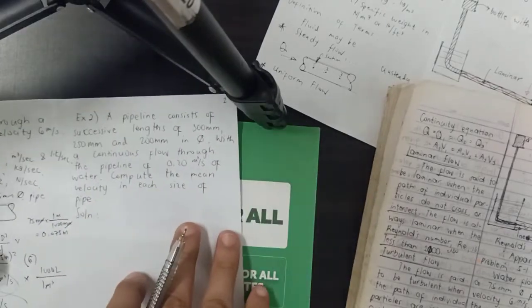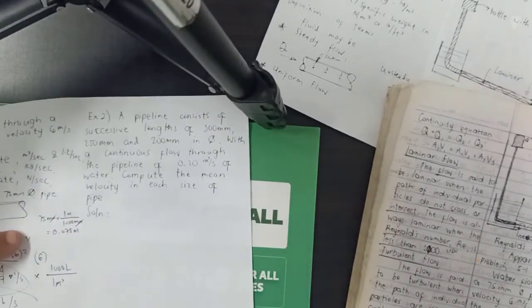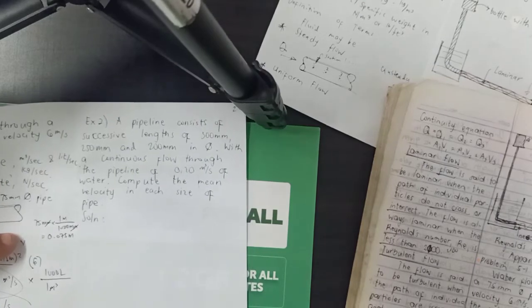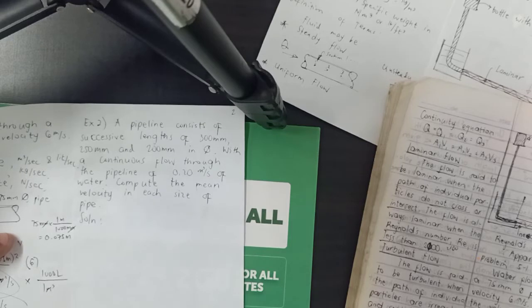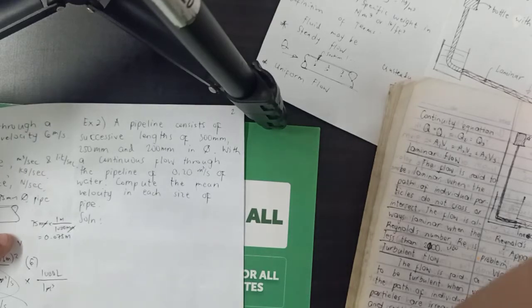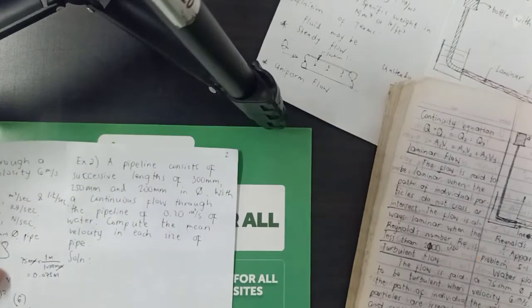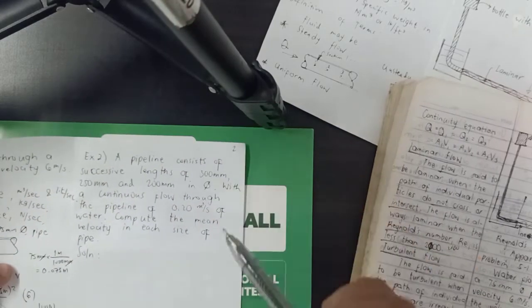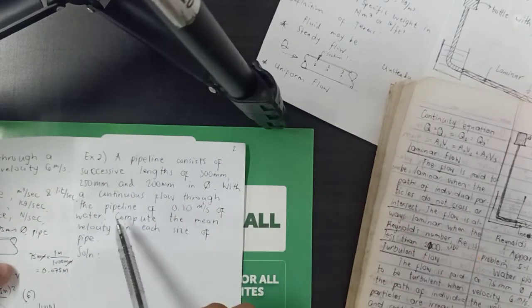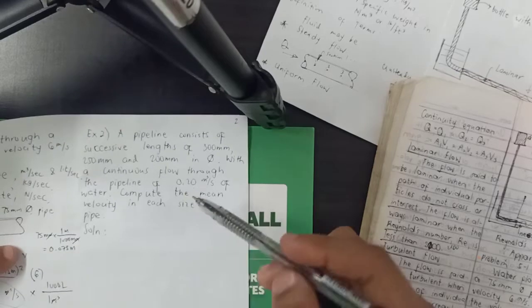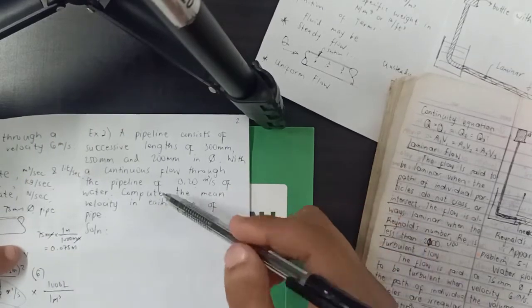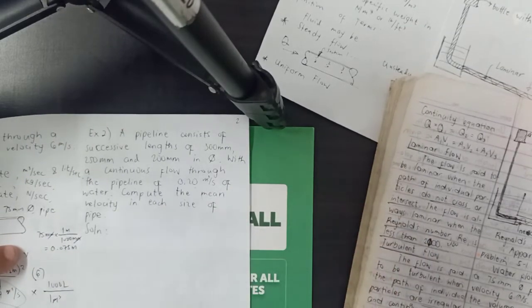So, the second example. We are given this problem: a pipeline consists of successive lengths of 300 millimeter, 250 mm, and 200 mm in diameter, with a continuous flow through the pipeline of 0.20 cubic meter per second of water. We are asked to compute the mean velocity in each size of pipe.